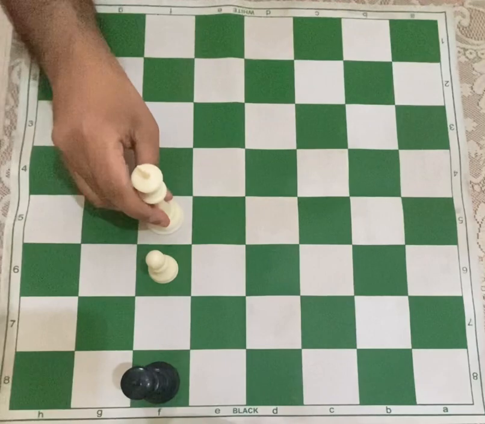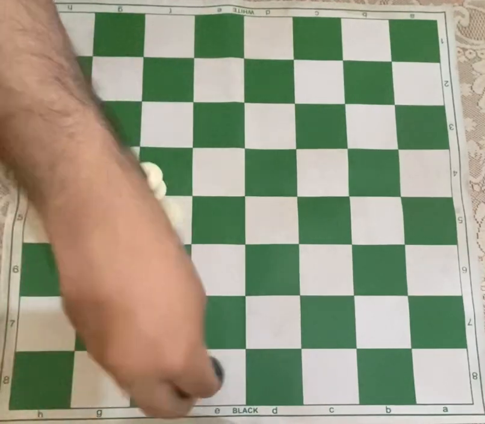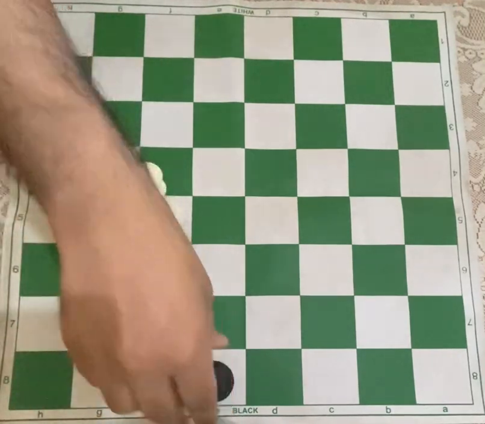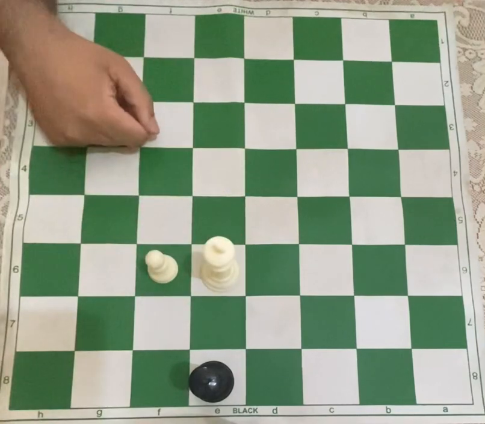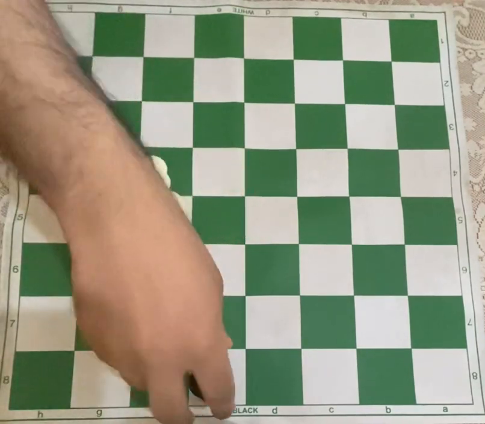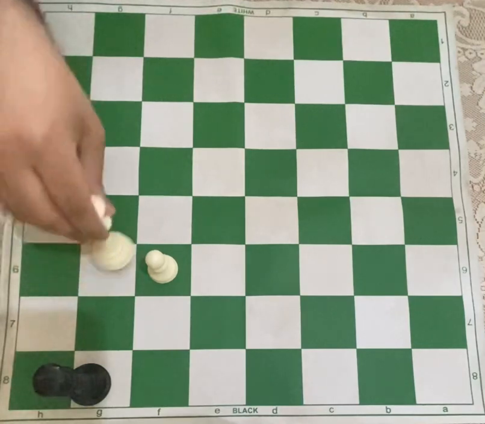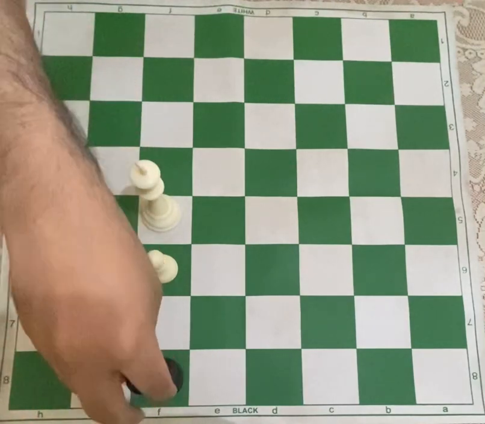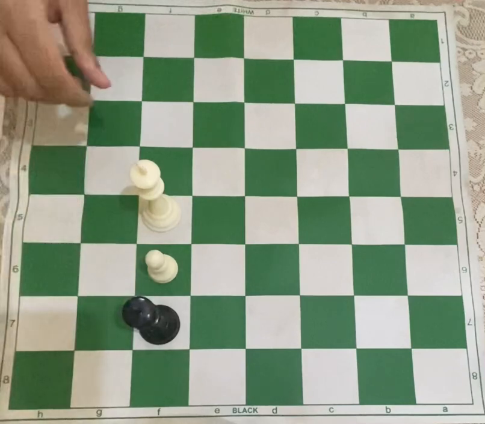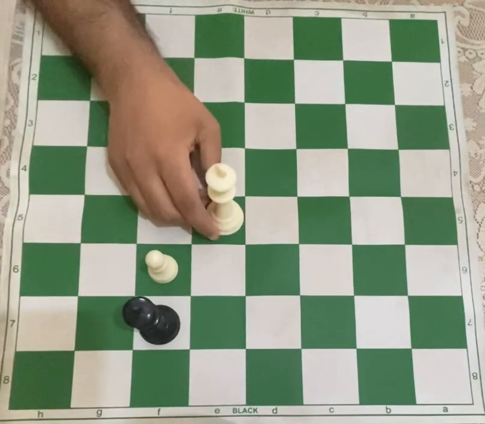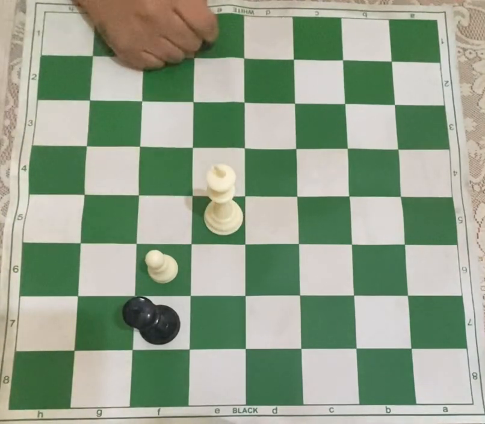King f5. We will not go here or here, because if we go here then king e6 wins for white, we know why. And if we go here, king g6 wins for white, again we know why. So we will go king f7, king e5. Now there's only one move that draws, other moves lose.